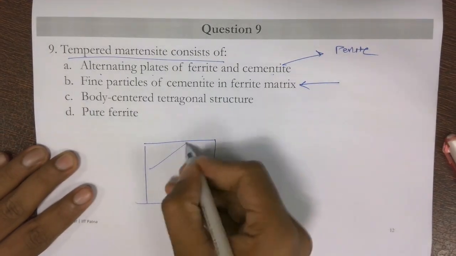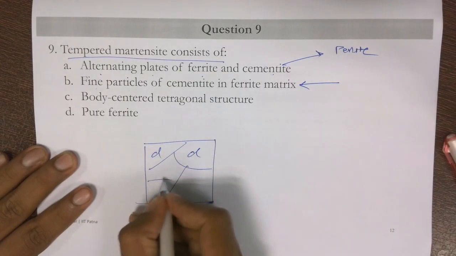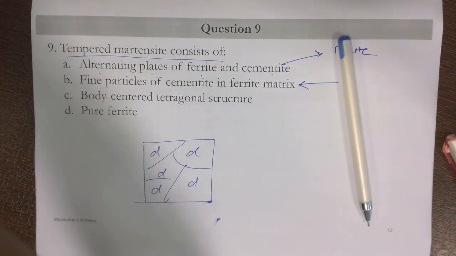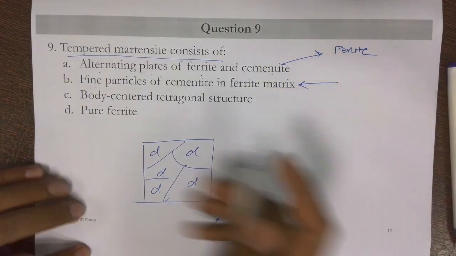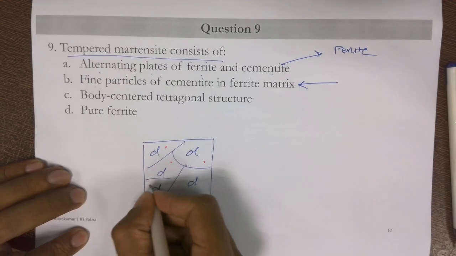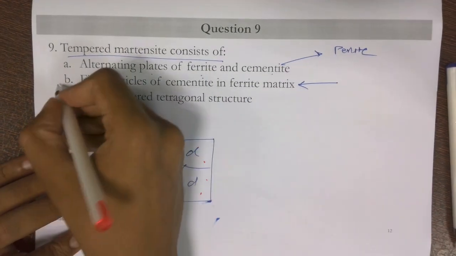The matrix will be alpha ferrite, and in that you will get fine particles of cementite. Option B is the right answer.